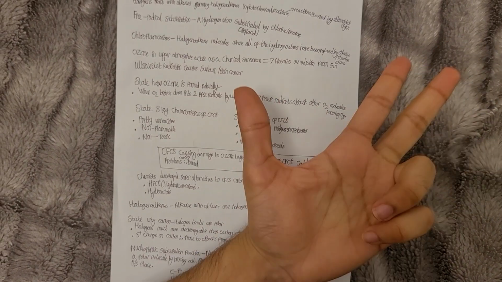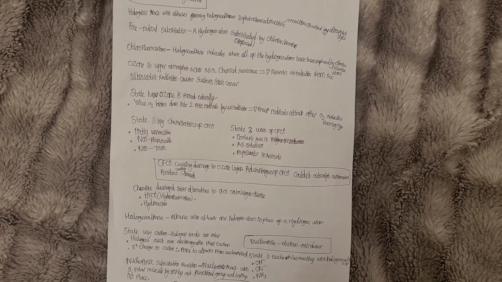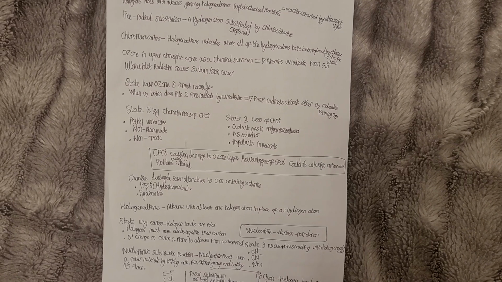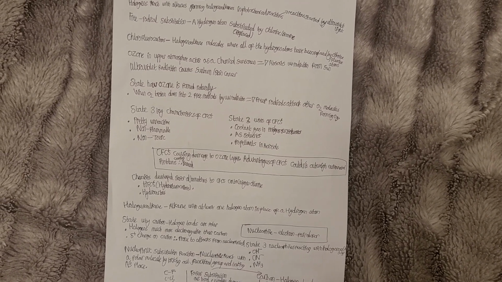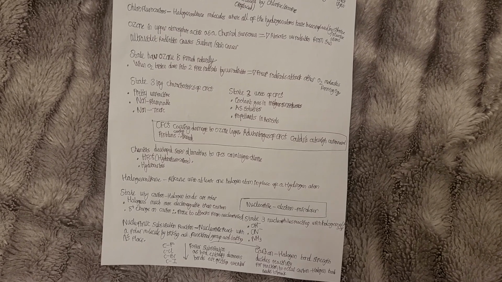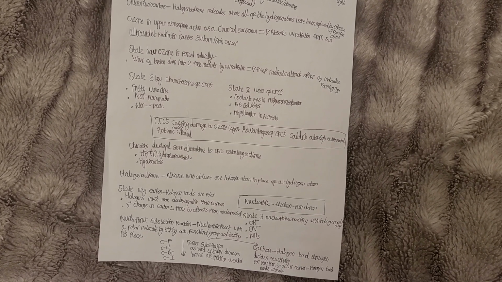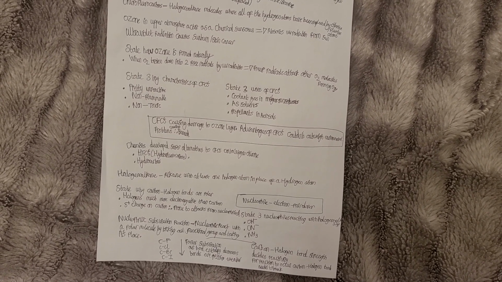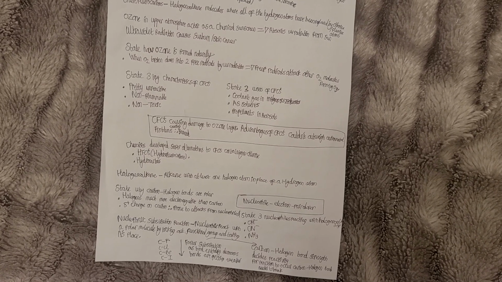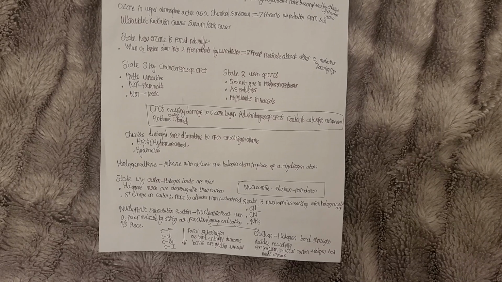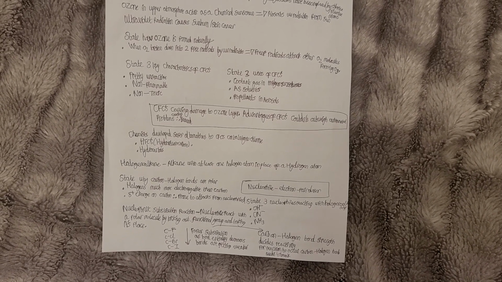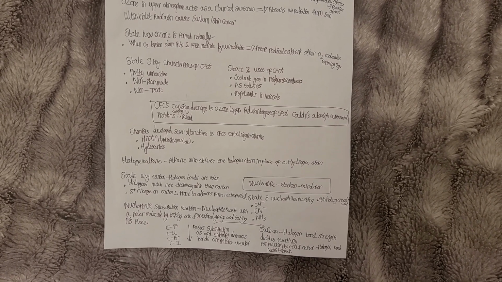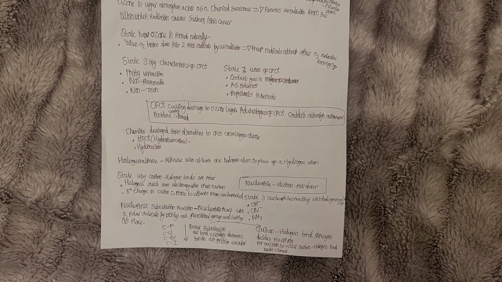State three key characteristics of chlorofluorocarbons, CFCs: pretty unreactive, non-flammable, non-toxic. Three uses of CFCs: cooling gas in fridges, as solvents, and propellants in aerosols. Chlorofluorocarbons cause damage to the ozone layer, so their advantages couldn't outweigh the environmental problems they were causing. Therefore they were banned. Chemists developed safe alternatives to chlorofluorocarbons containing no chlorine, so the C-Cl bond can't break: HFCs, which are hydrofluorocarbons, and hydrocarbons.